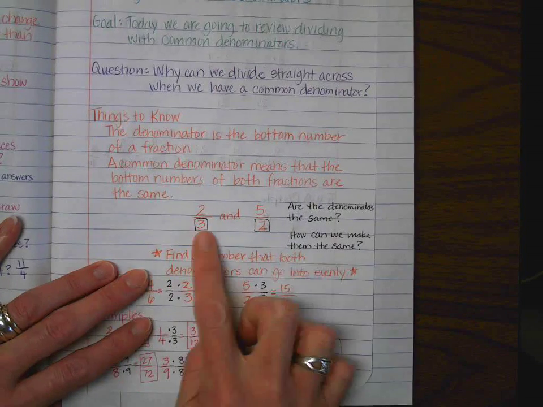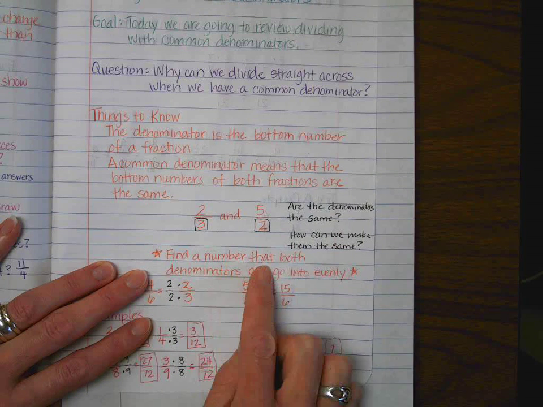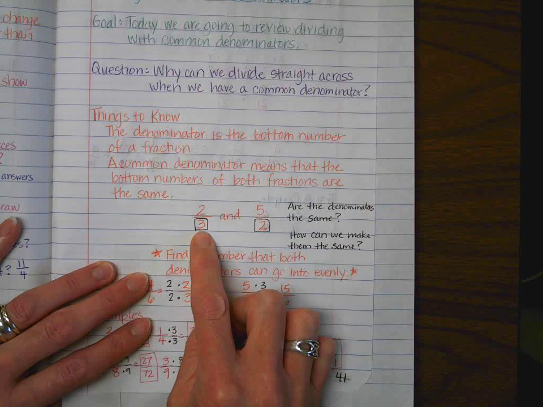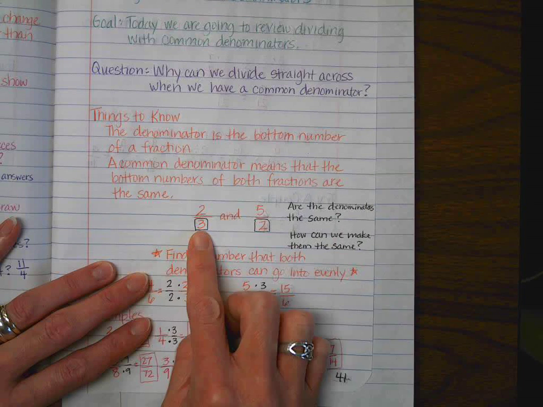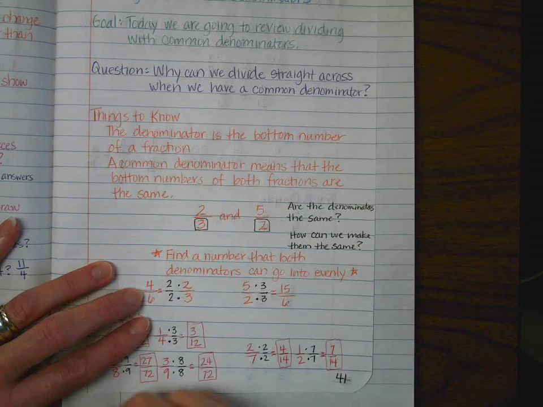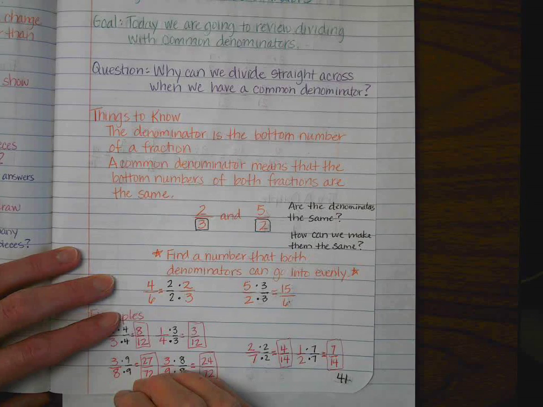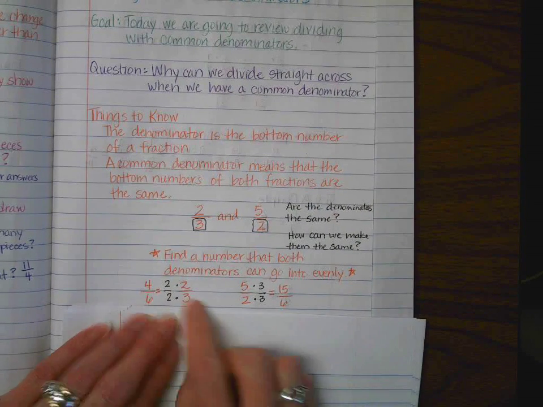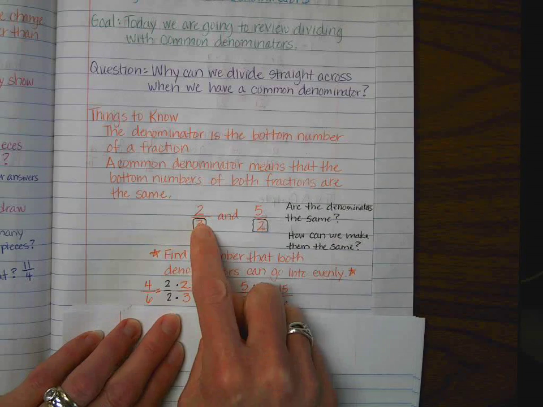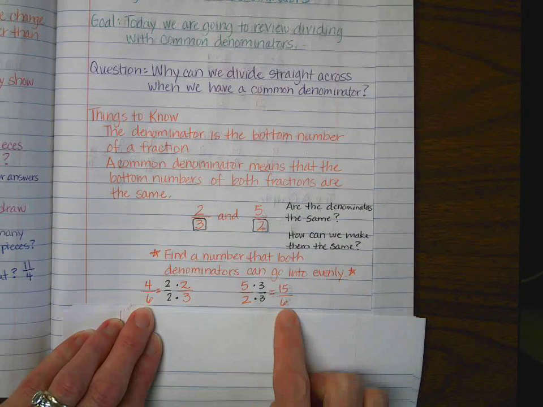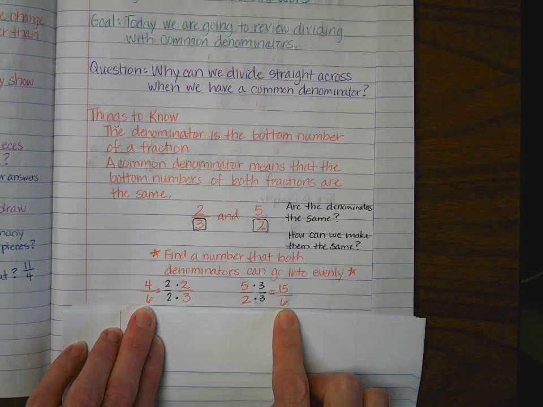The first thing that you have to do in order to do this process is you have to find a number that both denominators can go into evenly. So 2 and 3, what is the closest number that they both can go into evenly? If you're thinking 6, then you're right. So let's take a look at this one. So we have 2/3 is that fraction that we had. 5/2 is that fraction that we have. And if we chose 6, then we wrote 6 here.